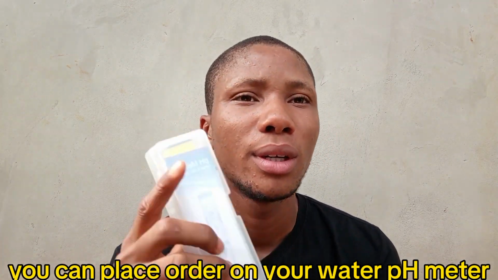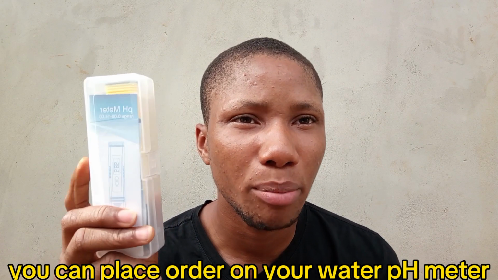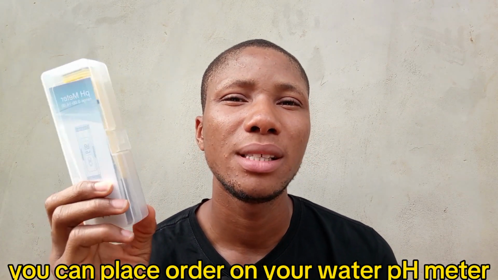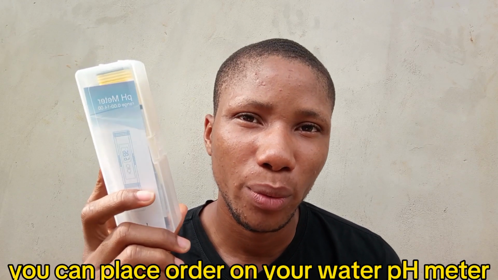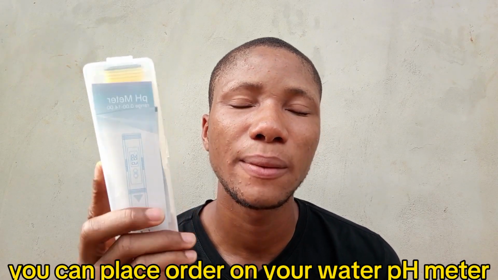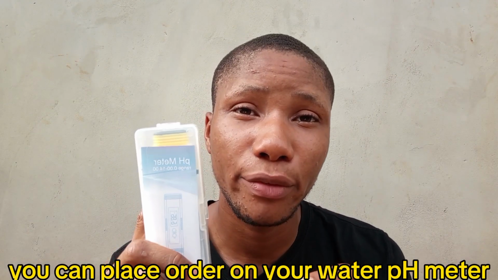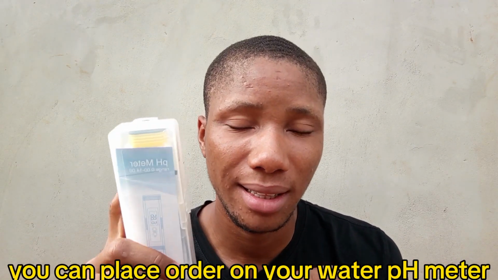And what am I talking about? This is what I'm talking about. This is the water pH meter. With this water pH meter, you'll be able to check the hydrogen of the water. Now let me just give you a review of what is inside this.